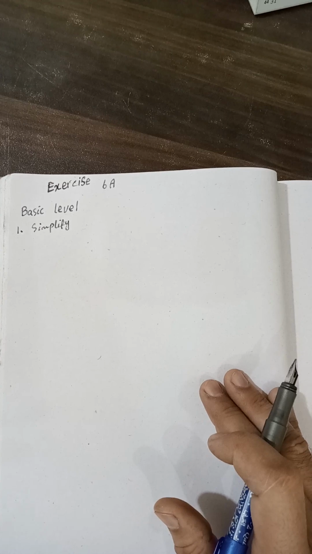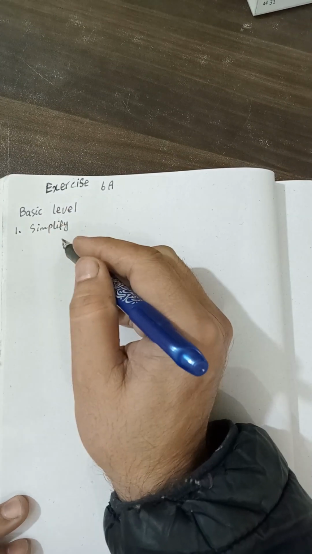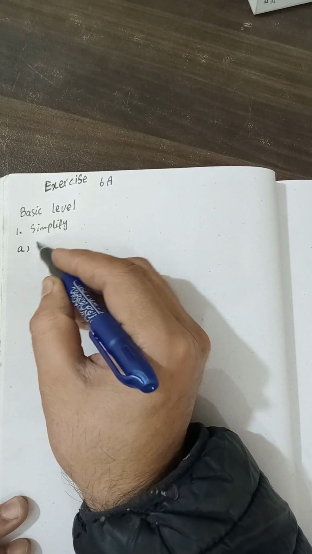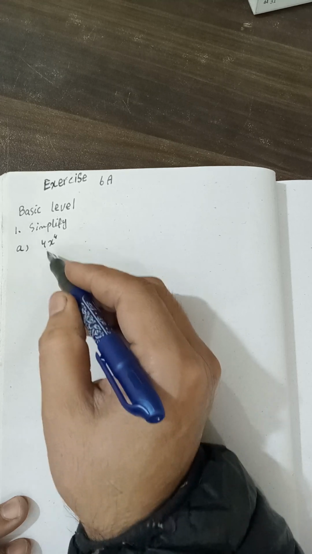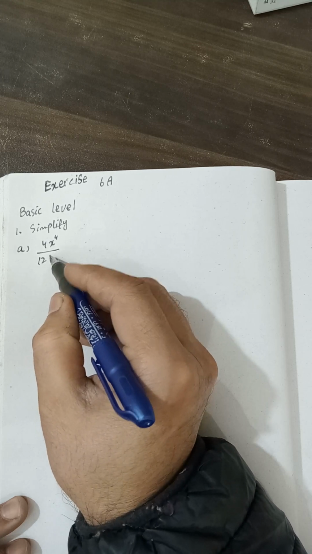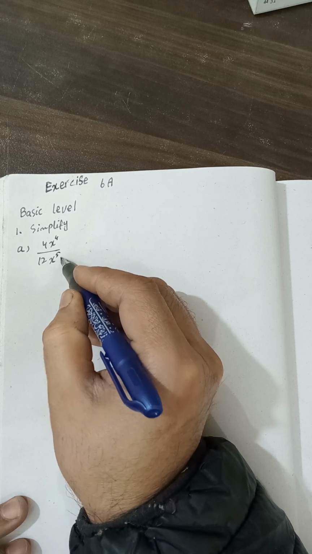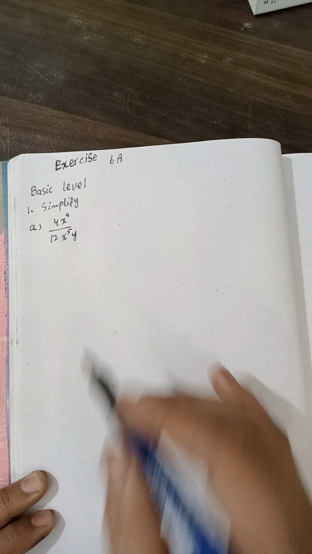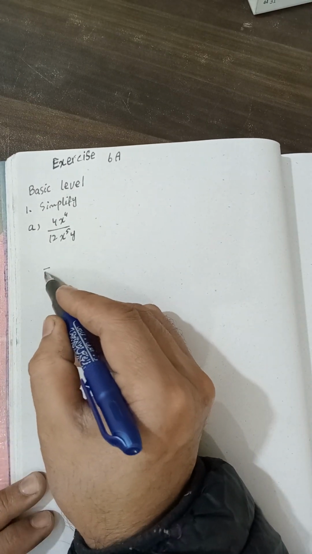Bismillahirrahmanirrahim. I am going to solve exercise 6a, basic level. Question number 1 is to simplify, and let us see its A part. A part is 4x raised to power 4 over 12x raised to power 5 y. As I have solved a practice, you can solve these in the same way.